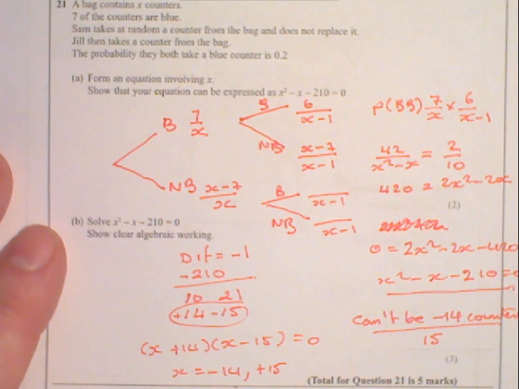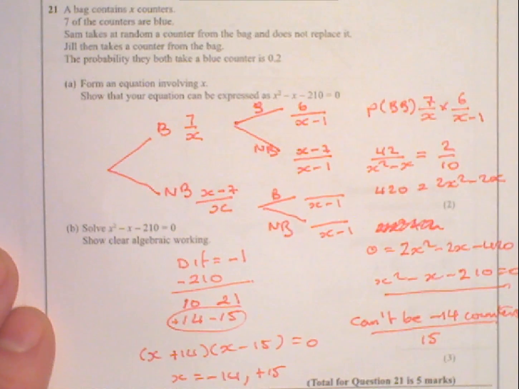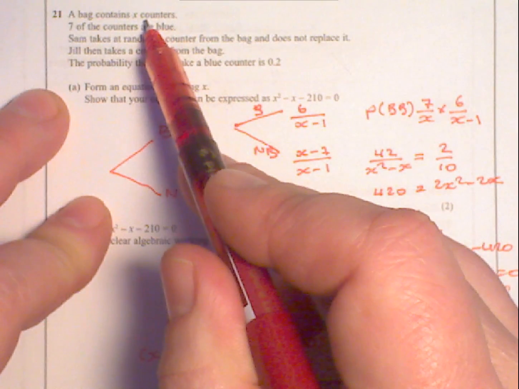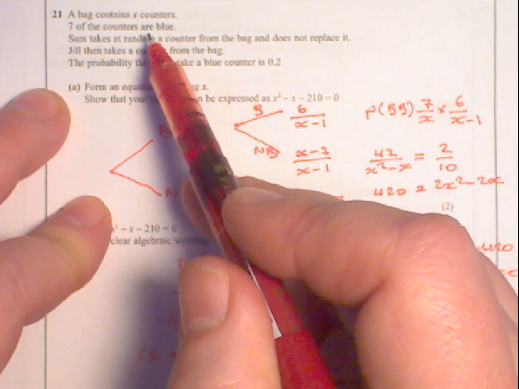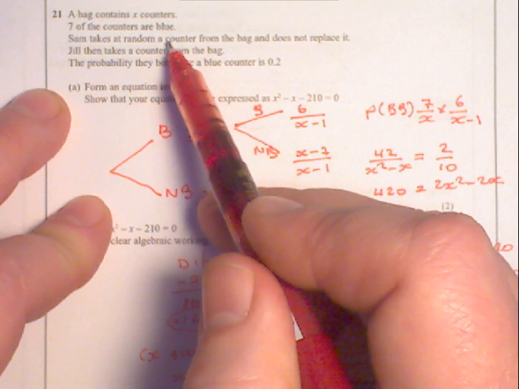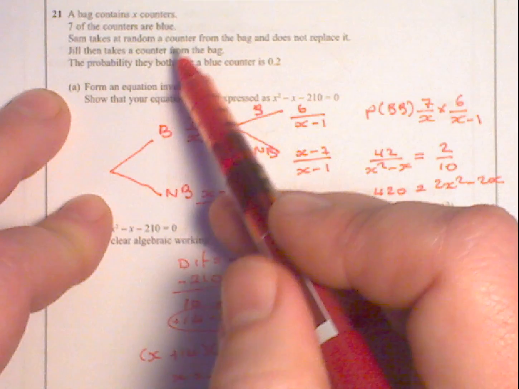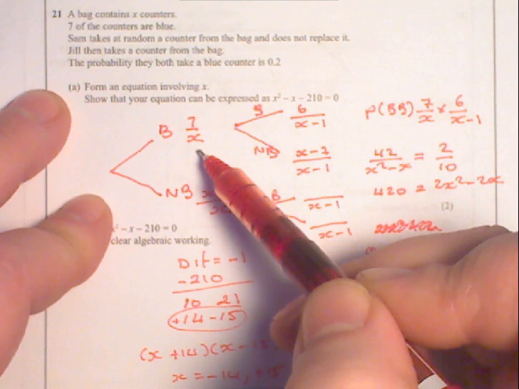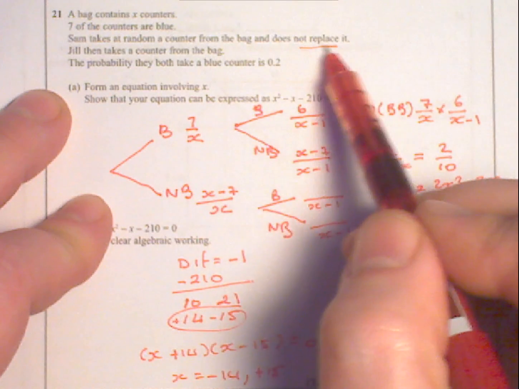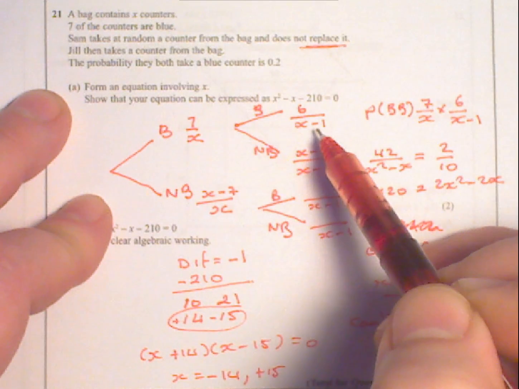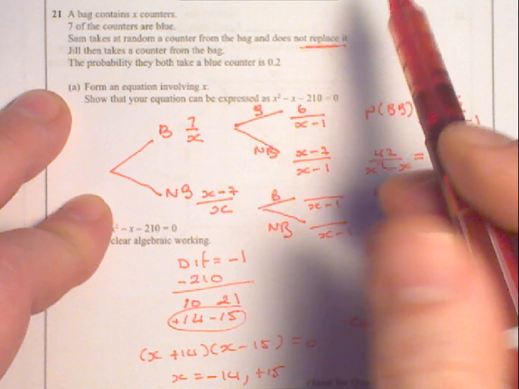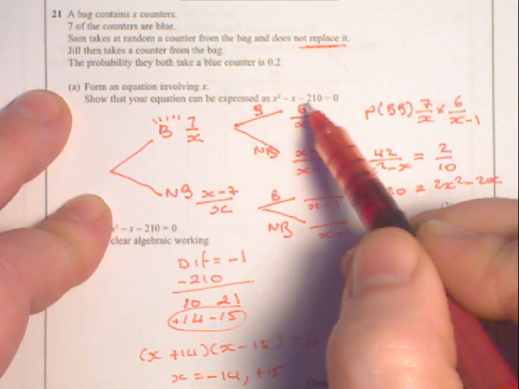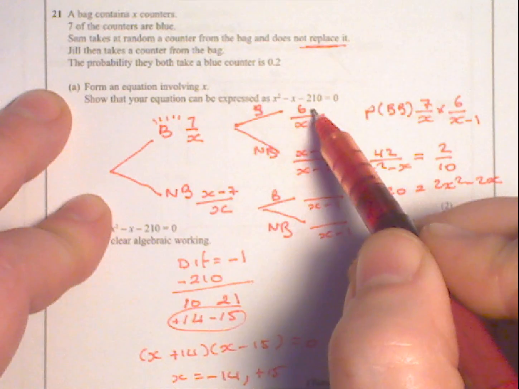Okay, with this one, this is definitely a level 8 question. I have to imagine a certain number, x counters, and 7 counters are blue. What's the probability of getting a blue counter the first time you take it? Well, there's 7 counters out of x counters, that's 7 out of x. But crucially, he does not replace it. So I'm going to get 1 less counter the next time I take it, and also there's going to be 1 less blue because I've taken a blue. So the probability of getting a blue the next time is 6 over x minus 1.